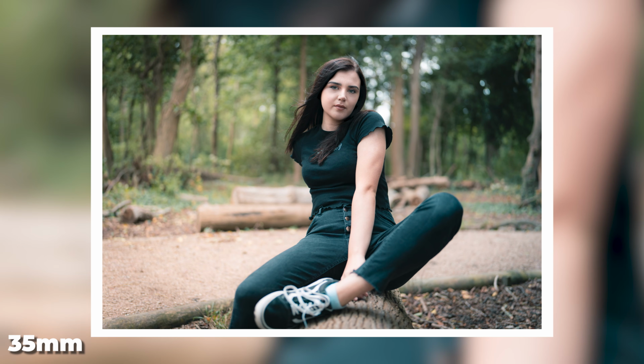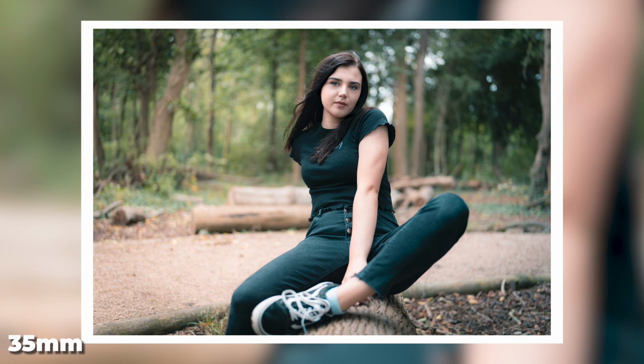85mm really lets me get to know who the subject is. I am removing all other distractions. I am focusing in. I'm getting a separation of subject and background. I'm absolutely creating a story around who they are. 35mm, I'm getting much more of the environment in. I'm telling more of an environmental story. I'm getting much more context around my subject.